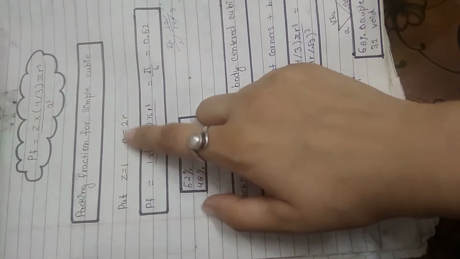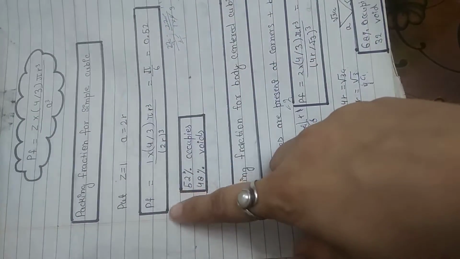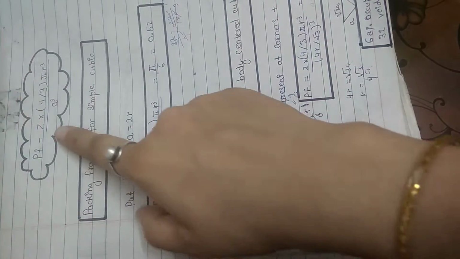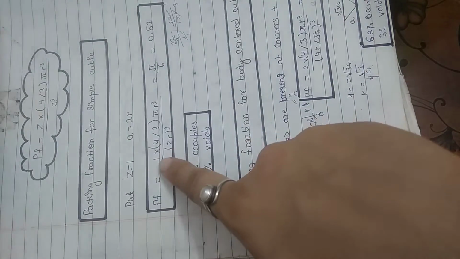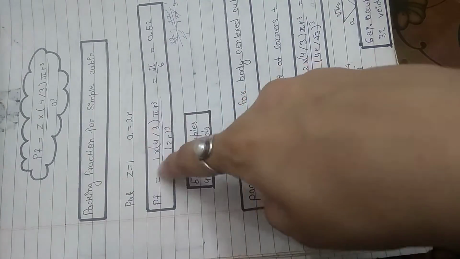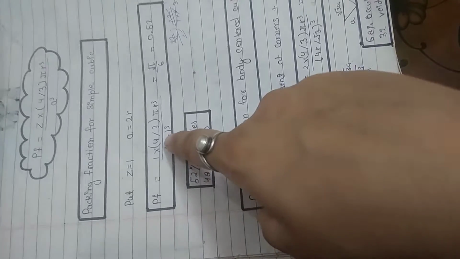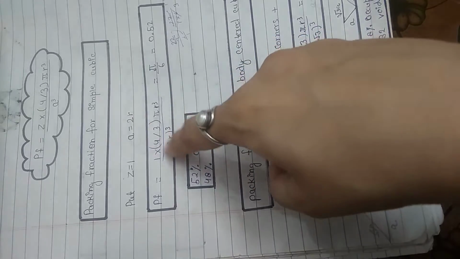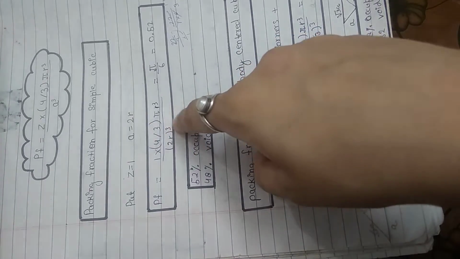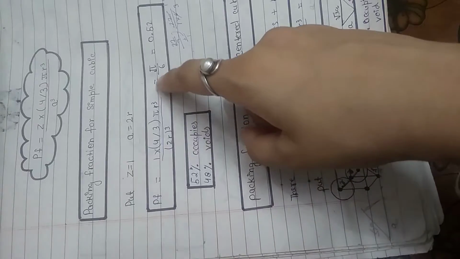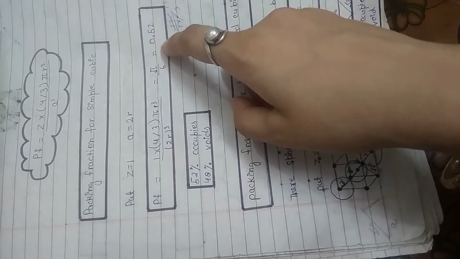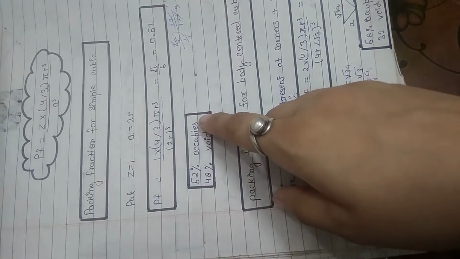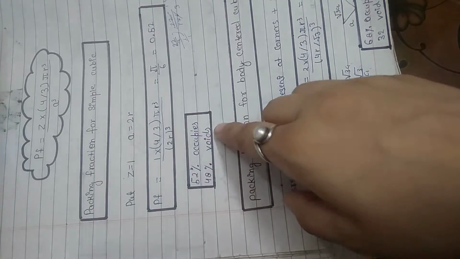So here Z is equal to 1 and a is equal to 2R. We will put these values in the packing fraction formula. Z is equal to 1, and we put 4 upon 3 pi r cube divided by a cube. A is equal to 2R, so we write a is equal to 2R. It is the whole cube, so it becomes pi upon 6, that is equal to 0.52. So here 52% is occupied and 48% is void.